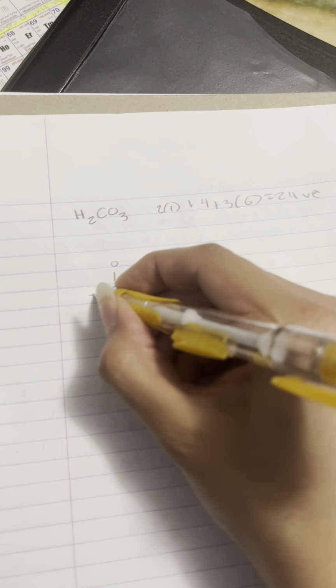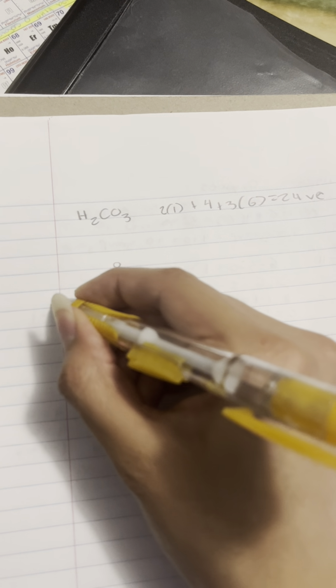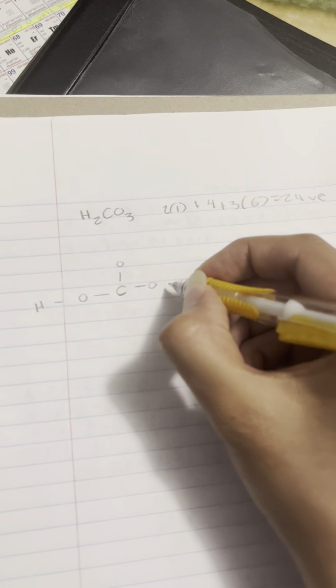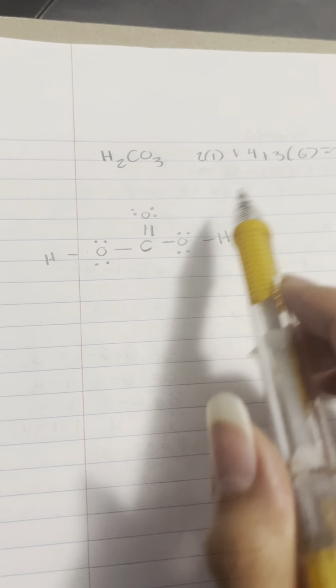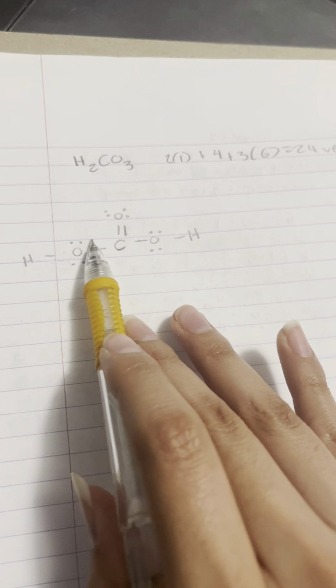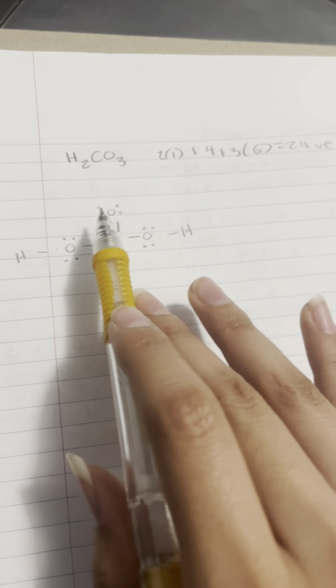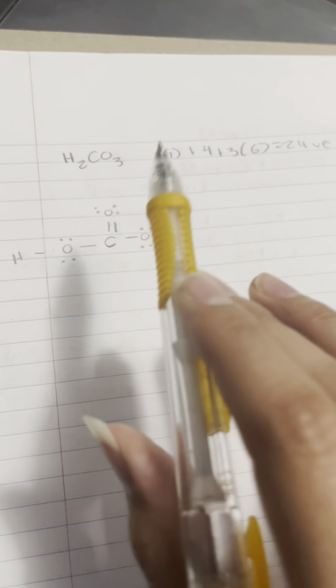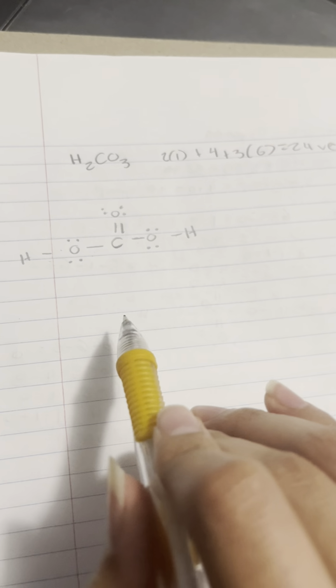I'm going to put oxygen over here, and then 2 hydrogens. So this is how I've written out the Lewis structure for H2CO3. We have a total of 24. So we have 2, 4, 6, 8, 10, 12, 14, 16, 18, 20, 22, 24 total electrons.